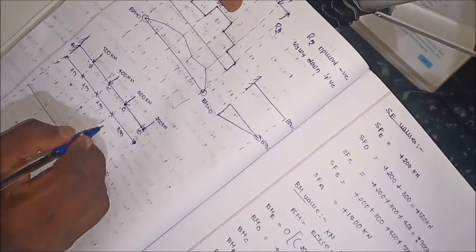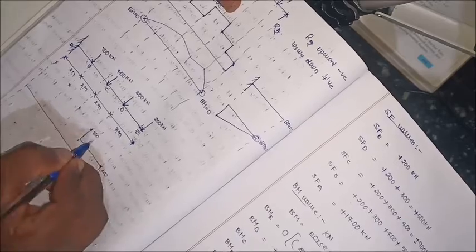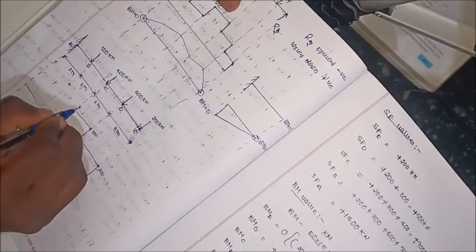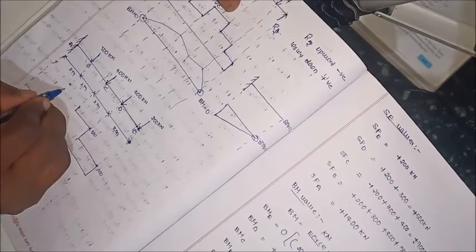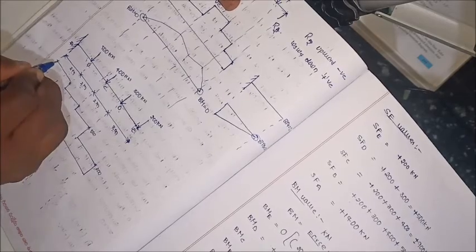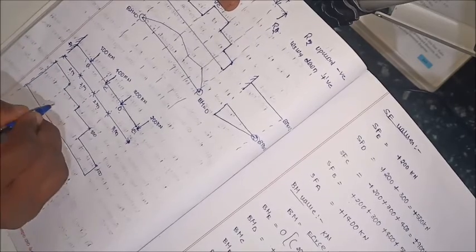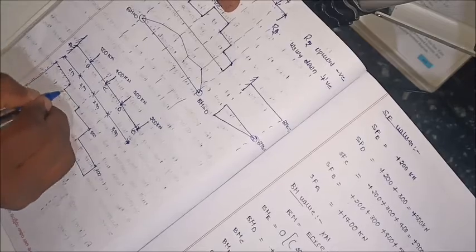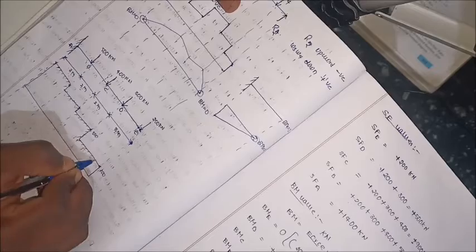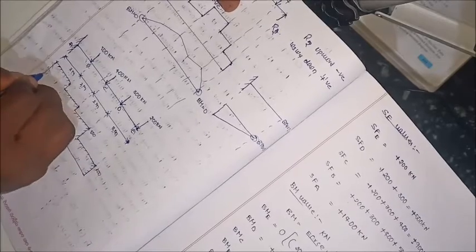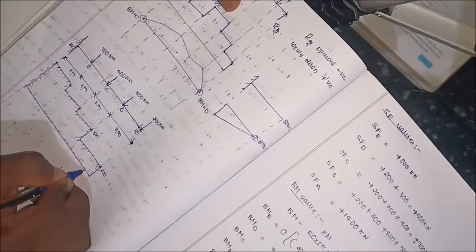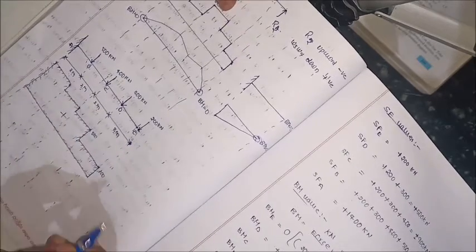What is that? 500 kilonewtons here. Between the next 2 point loads the shear force is constant, then it rises in the same way. This is the shear force diagram, totally positive.